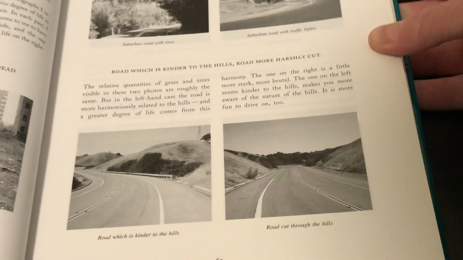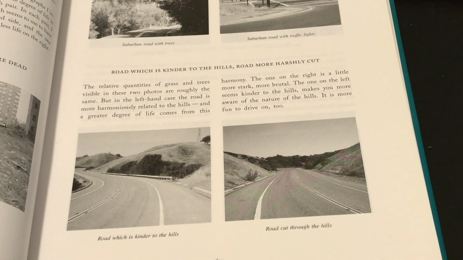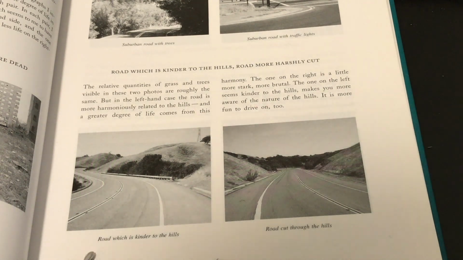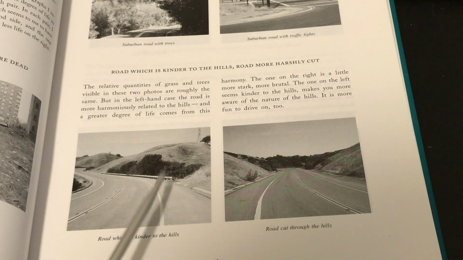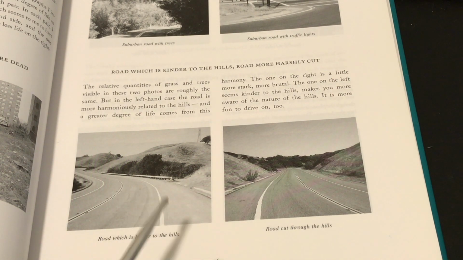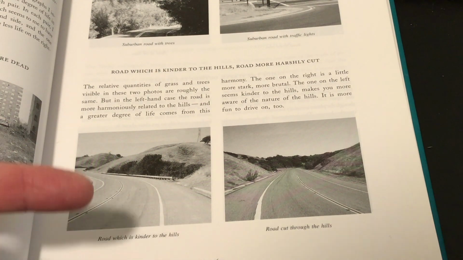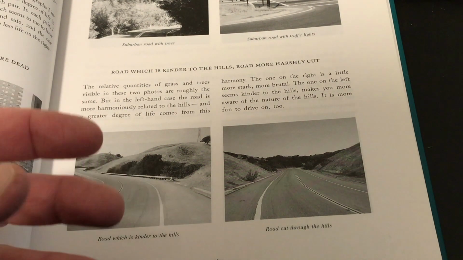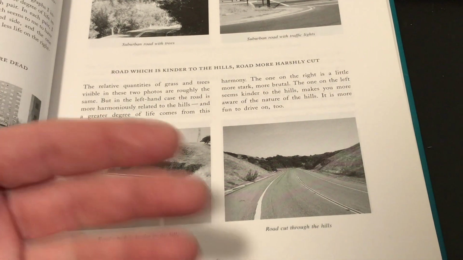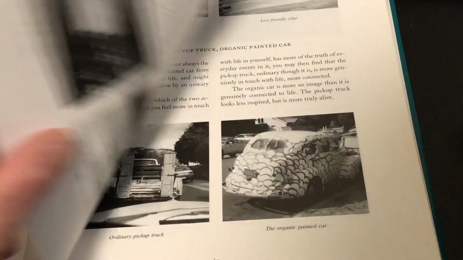And you can see that even looking at this one here, which are both paved roads, man-made paved roads. This is a road which is kinder to the hills, as he writes it, and this is a road that is cut through the hills. And if you look at these two drawings, at least I do, perhaps you too will have a sense that this is a more harmonious environment, that this is a more alive environment.